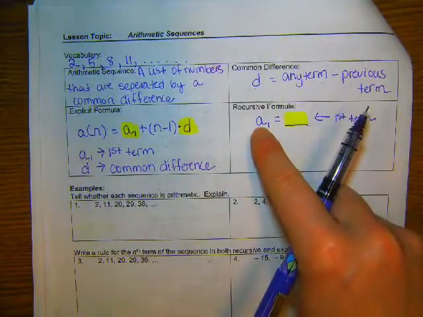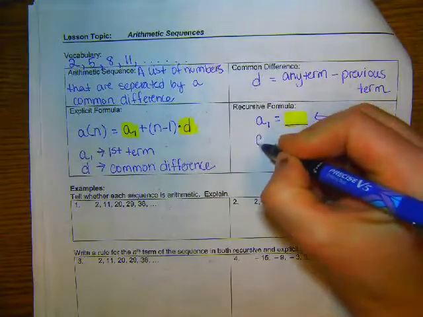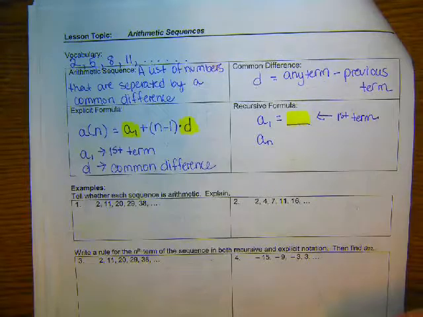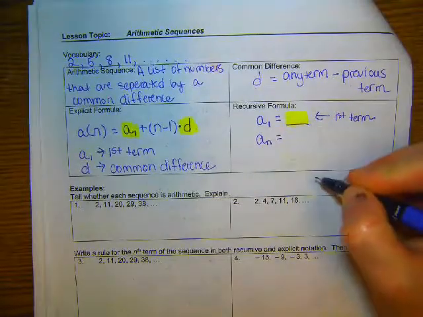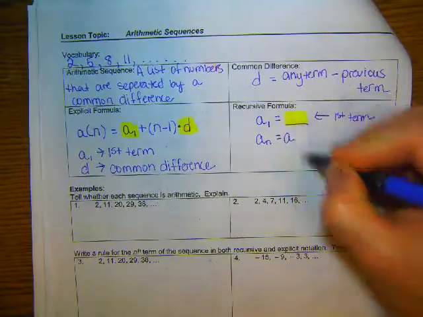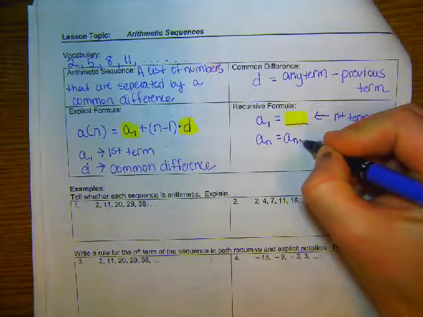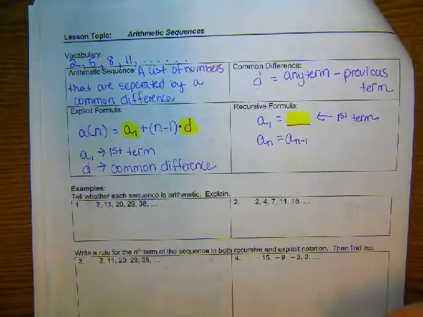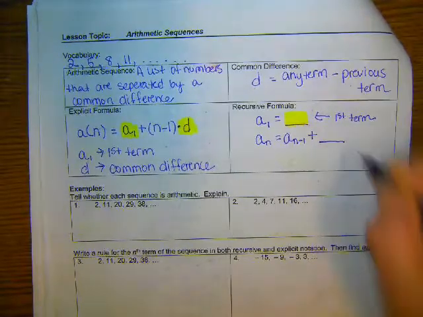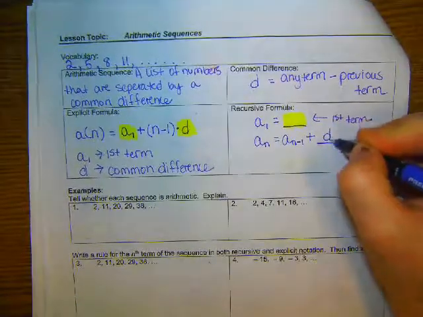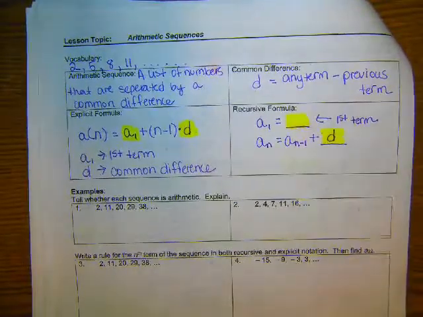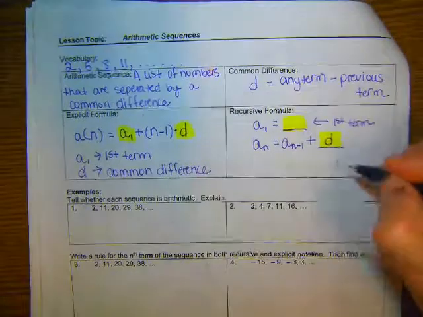Recursive formulas have 2 rows. Then I tell you how to find more terms. So we write A sub n, we make those look small, they're subscripts, equals, let's see if anybody remembers what comes next. A sub n minus 1, and that just means the term before it, plus d. And what we're going to put in that spot is the common difference.